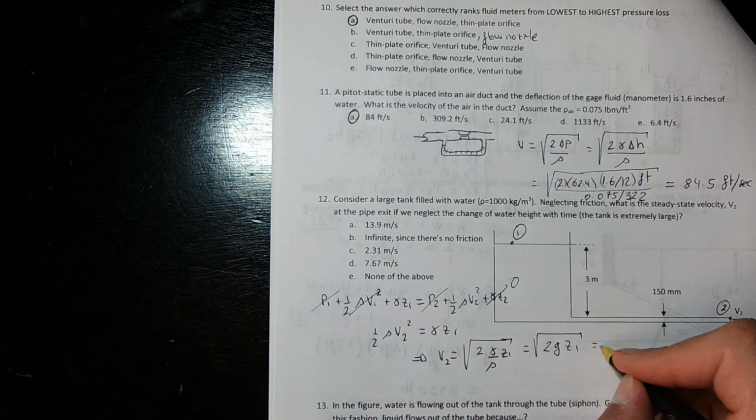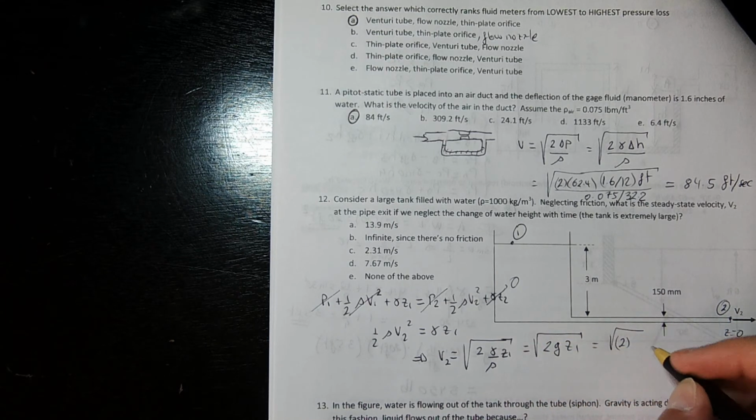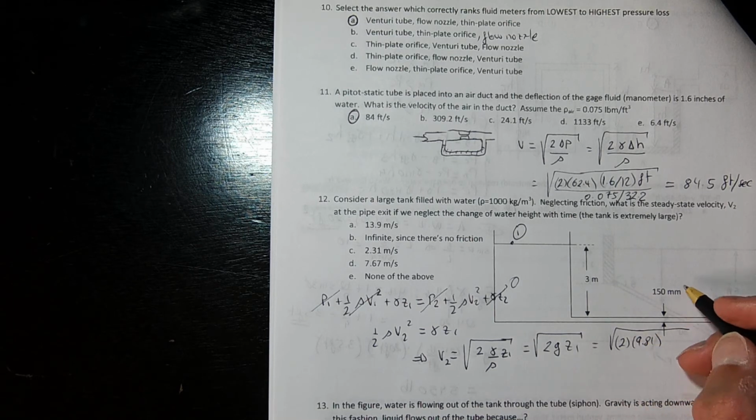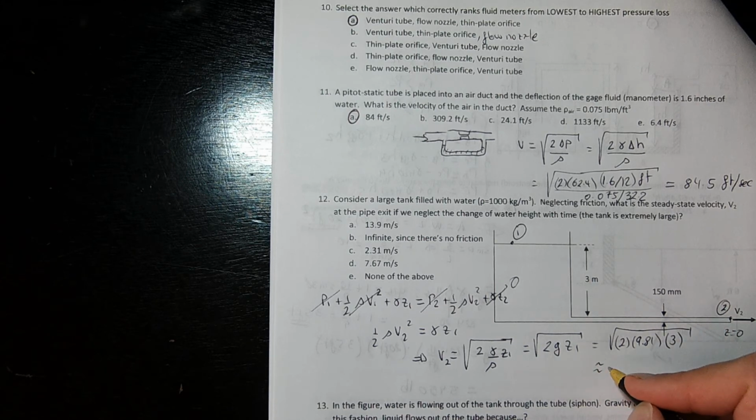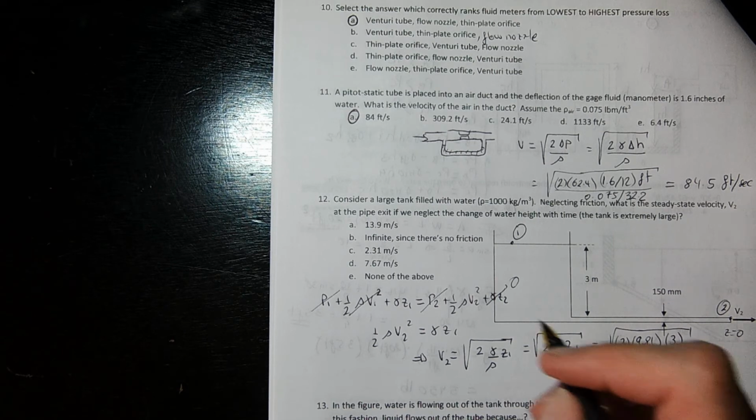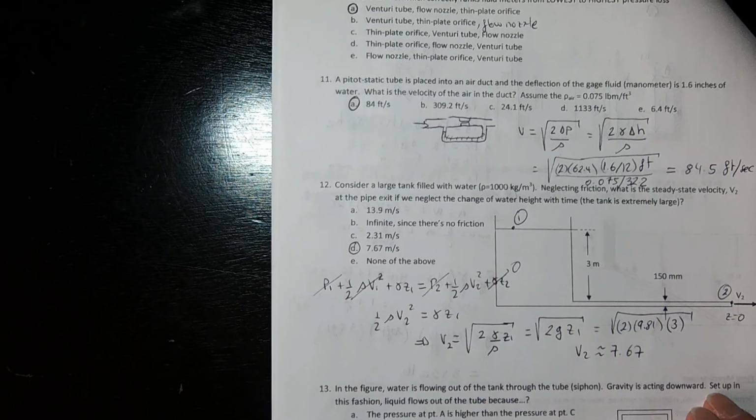So this will be equal to the square root of 2 times 9.81 times approximately 3. You can do 3 or plus half of this. Let's just do 3, and this will give you a V2 approximately equal to 7.67. So this is D.